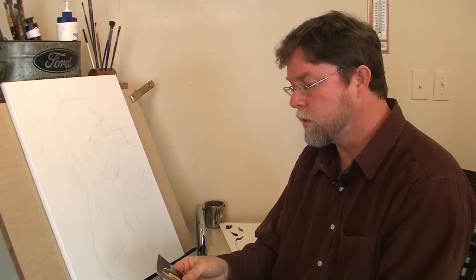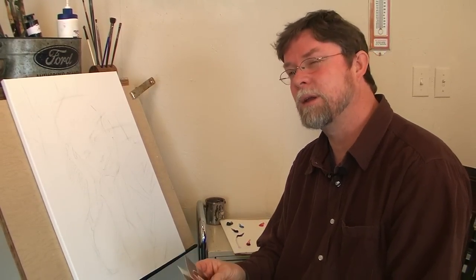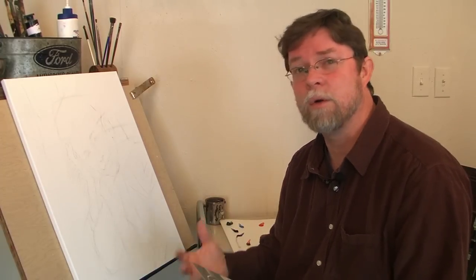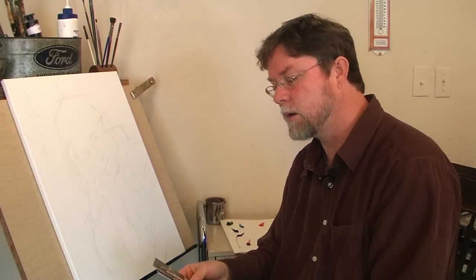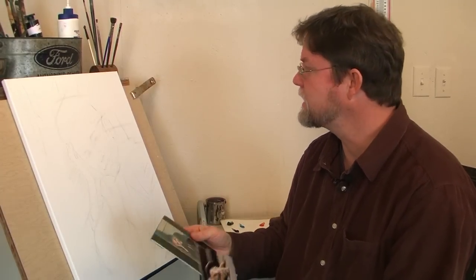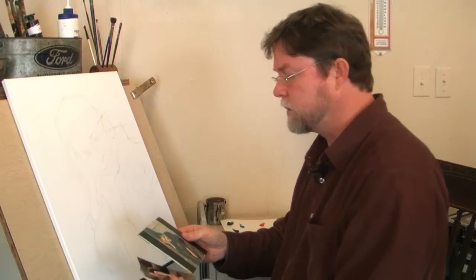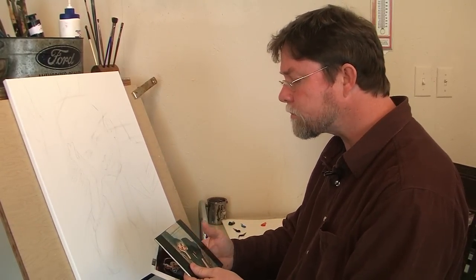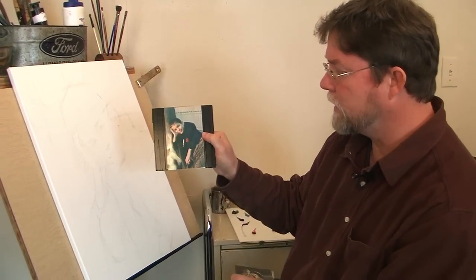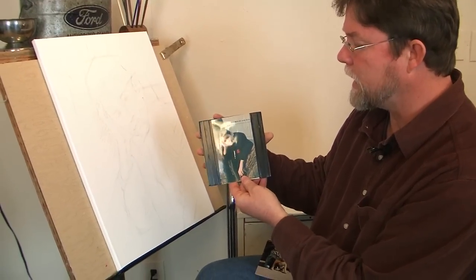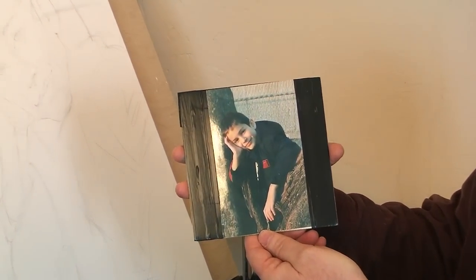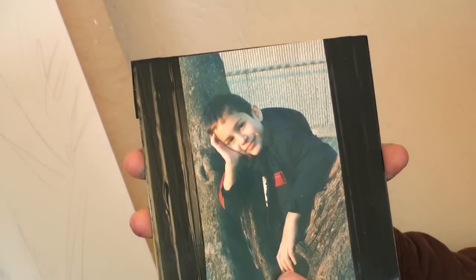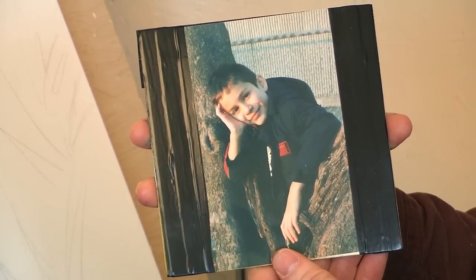Anytime I do a portrait, I usually want to take my own photographs. That's not always possible, but I have done portraits from photographs that people have taken. But the selection of the photograph is pretty important. This particular portrait I'm going to do today is based on this photo of my son, and it's about when he was about 7 or 8 years old. He's got kind of a pleasant expression.